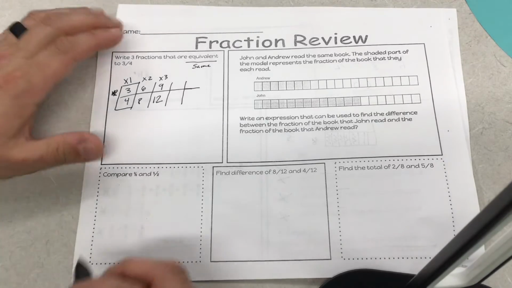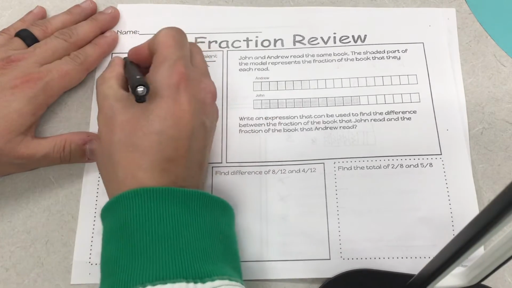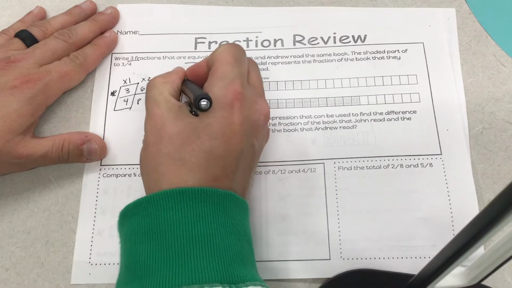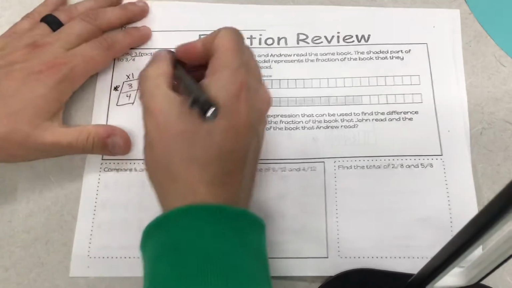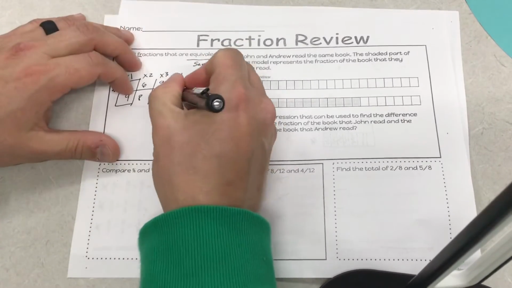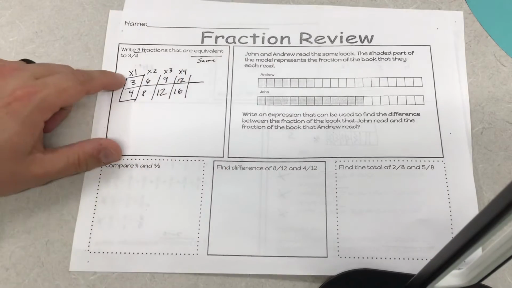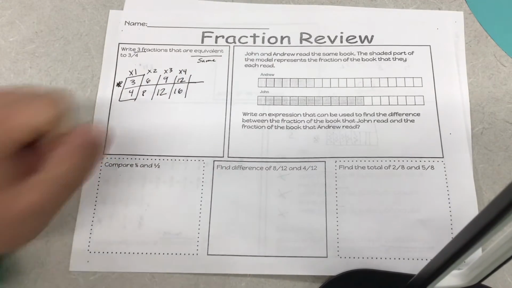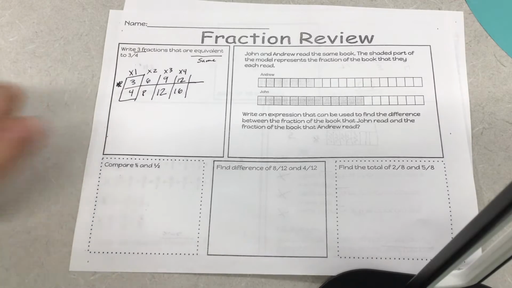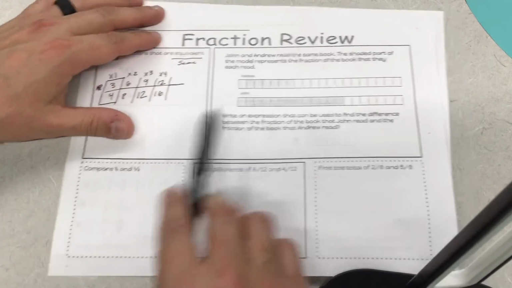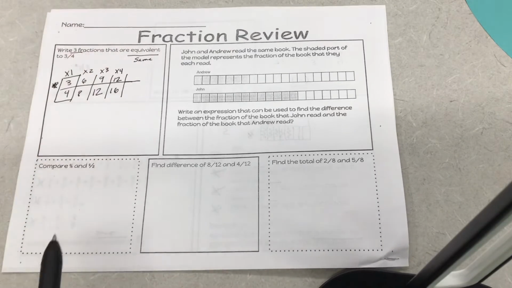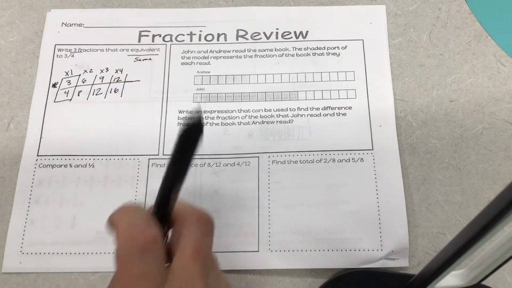It has the same value. And then we need to do 3 of them. So I'm going to do one more. 3 times 4 is 12. 4 times 4 is 16. 12/16 is the same as 3/4. They look different, but they have the same, what, Elliot? Value. Good job, Elliot.